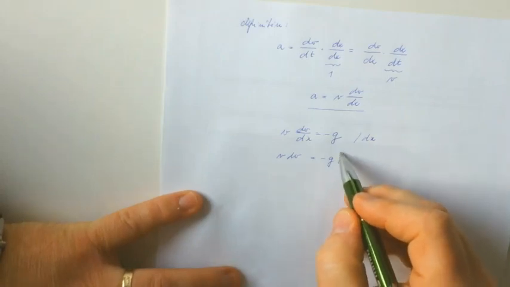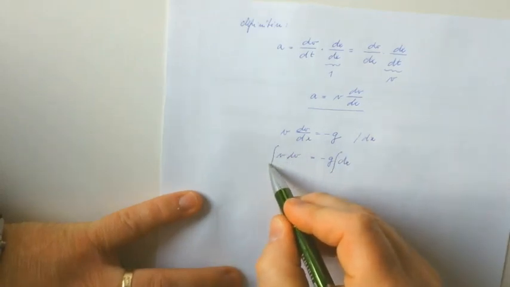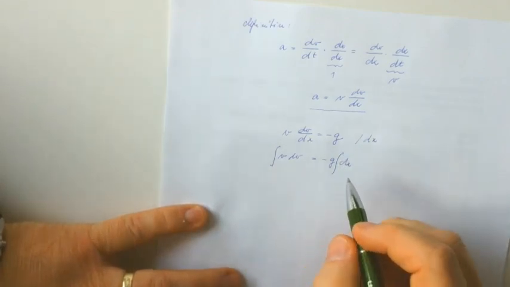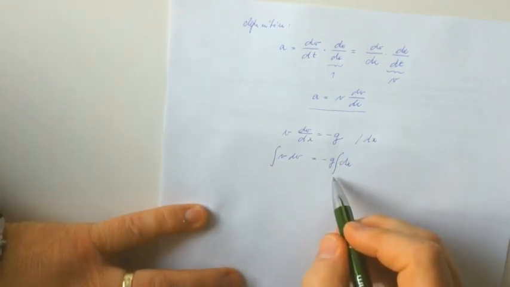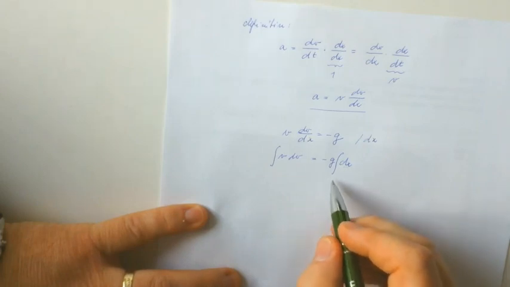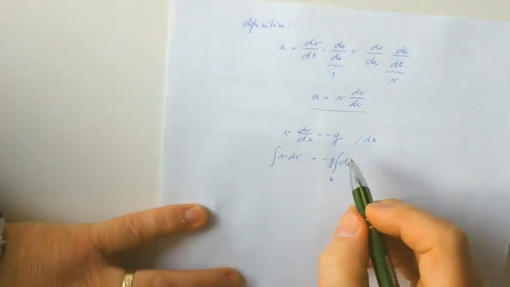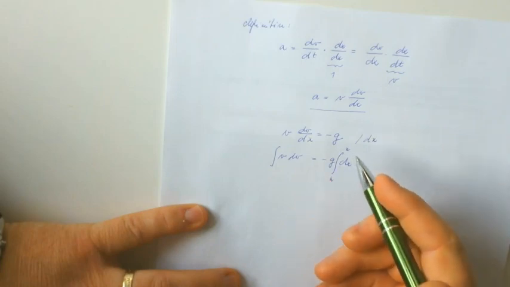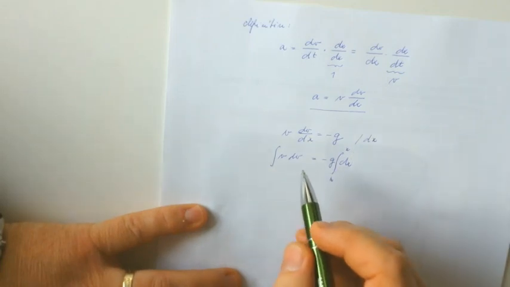We can add integration signs and integration limits. Integration limit for displacement at the beginning of the process is that the displacement was h, and x is open value, general instant value of displacement.